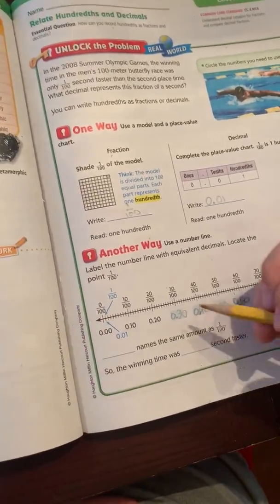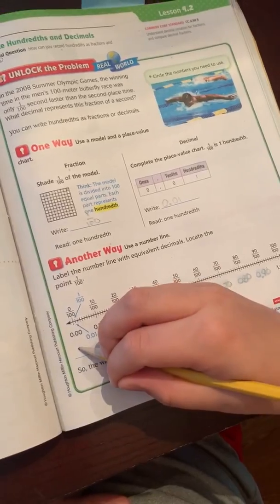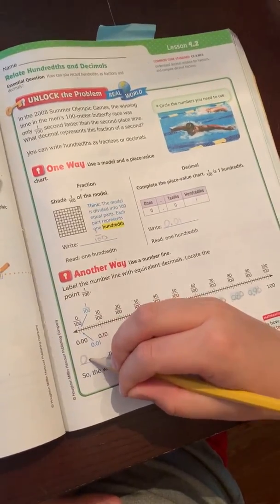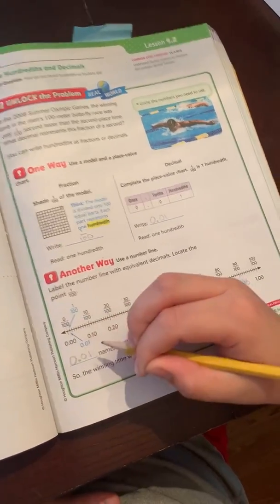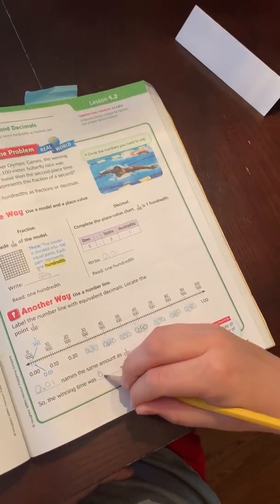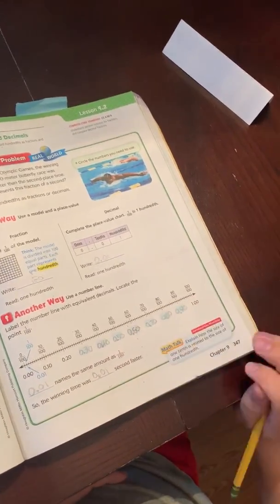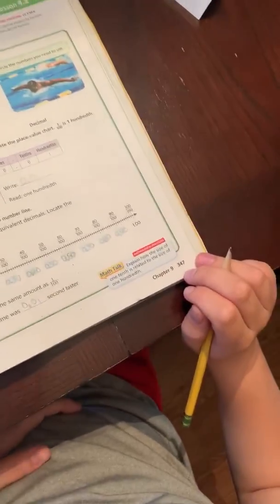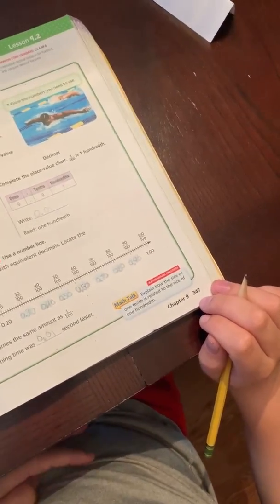Can you write it as a decimal here, Craig, on this line? You got it. 0.01 names the same amount as 1/100th. So the winning time was 0.01 or 1/100th second faster. Okay, go ahead and turn the page for us, Craig.